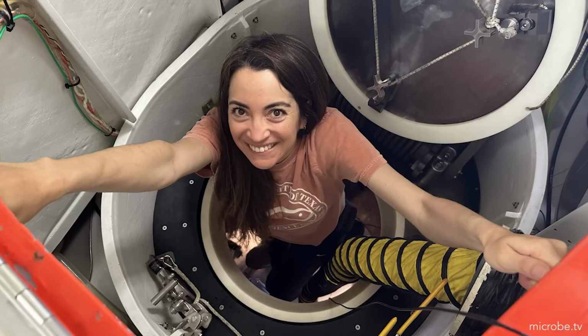So let's take a closer look for just a second. Okay, so we have a photograph of you in the hatch of Alvin, which you can see is a narrow squeeze.